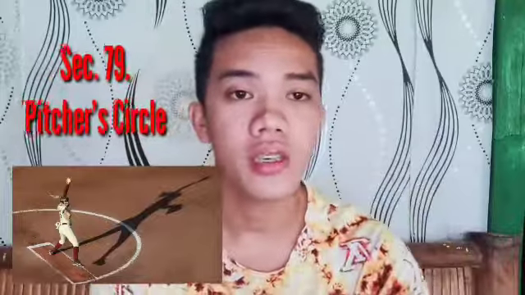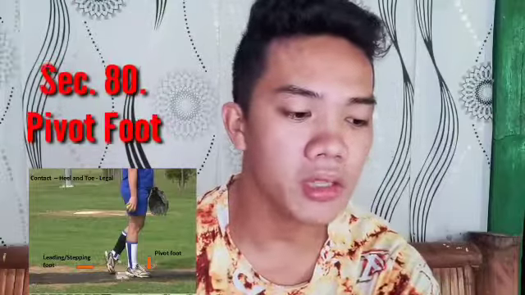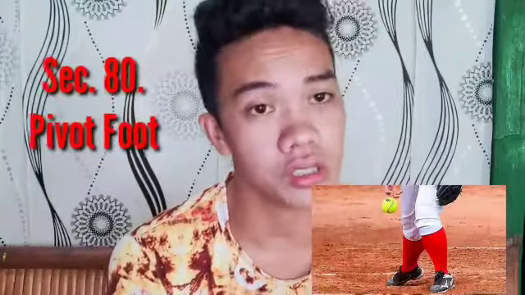Next is pitcher circle. It's the location of the softball field where the softball pitcher stands to pitch the ball to the batter. Kung saan nakapwesto yung pitcher sa kanyang pwesto, yun yung tinatawag na pitcher's circle. Next is pivot foot. May remain in contact with or may push off drag away from the pitching plate prior to the front foot touching the ground.